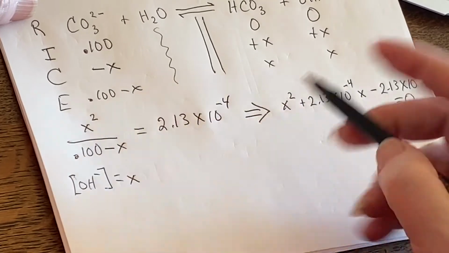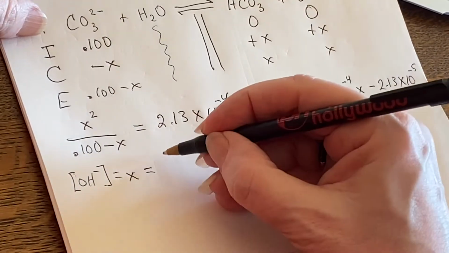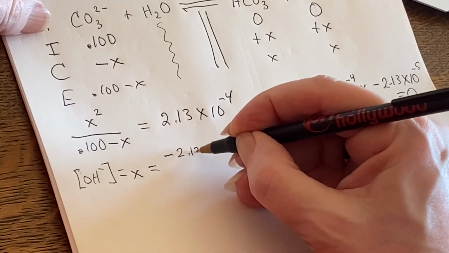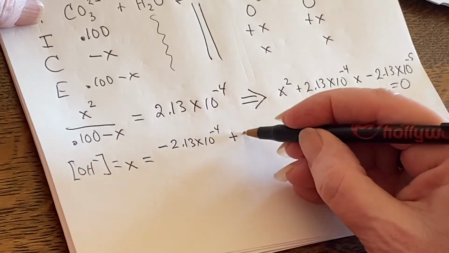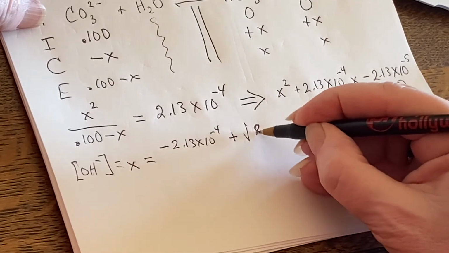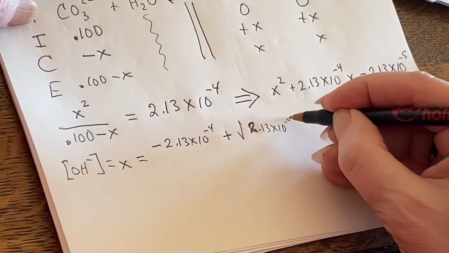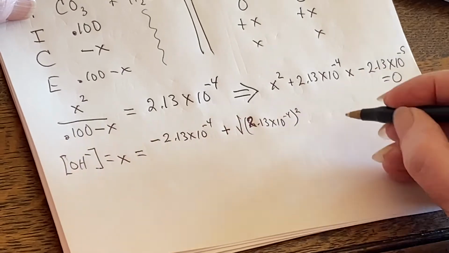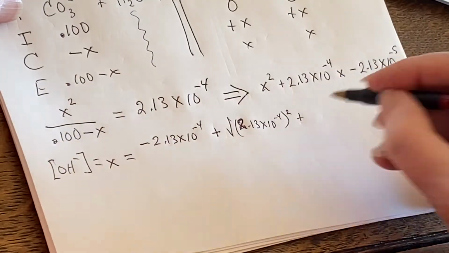You just find that in the table. So when we solve this for x using the quadratic formula, you're minus b again. This is going to have to be a plus. You're going to take b, 2.13 times 10 to the negative 4th, b squared, minus 4ac, there's a minus, so plus 4 times that.